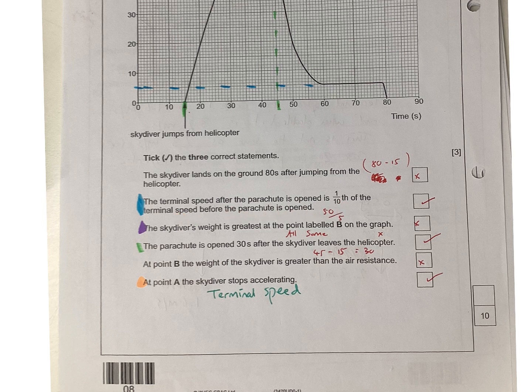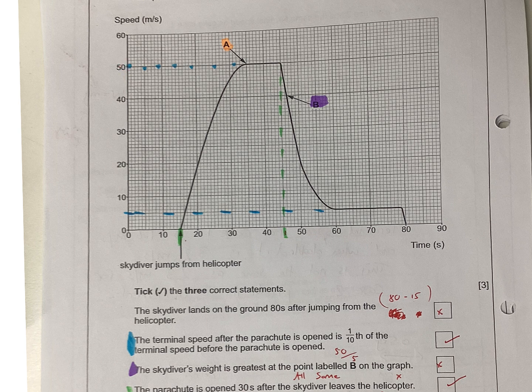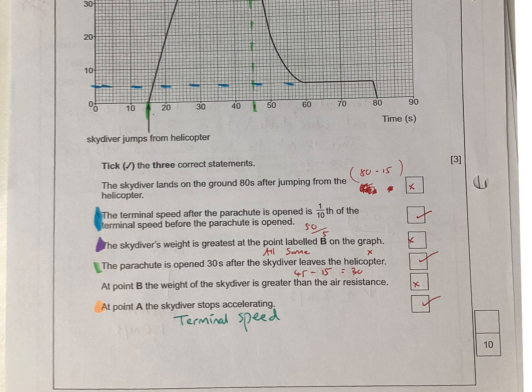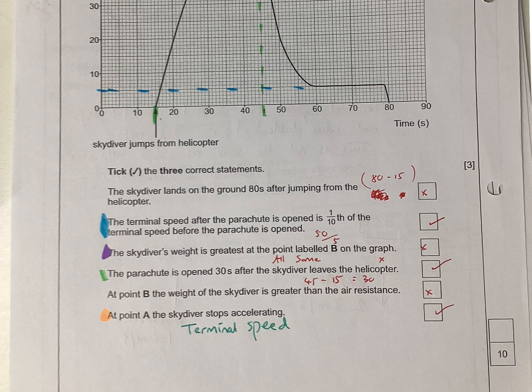The terminal speed after the parachute is open is 1/10 of the terminal speed before. So let's have a look. So the speed before was 50. The speed after is 5, and that is 1/10. So that's correct.